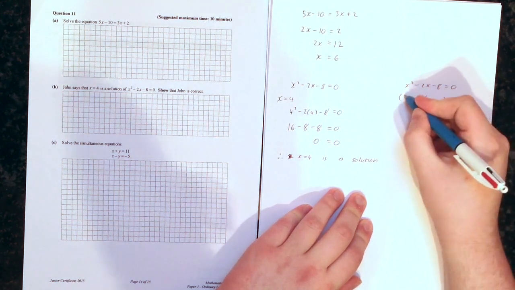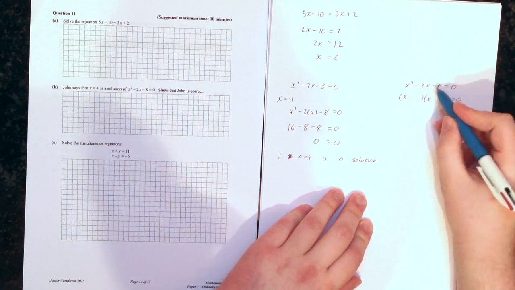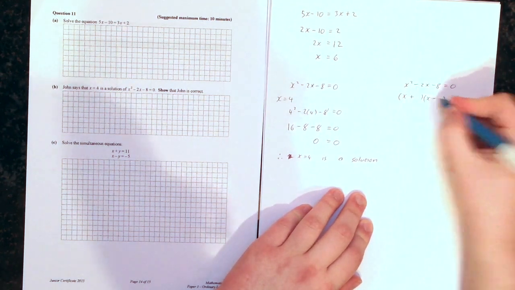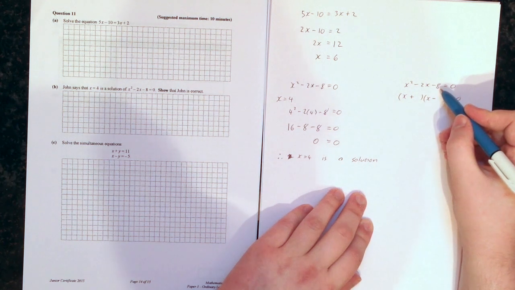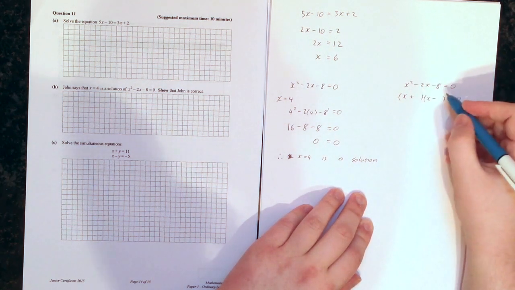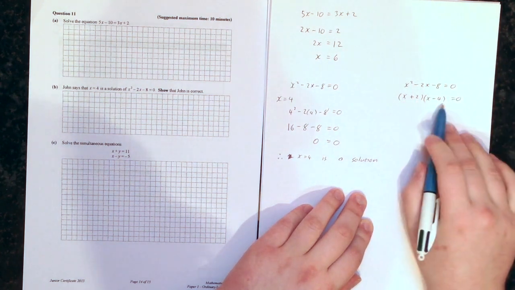So we look at the first term, that's equal to x times x. We look at the sign of the last term, it's negative, so the signs in here are different. Then we look at the factors of 8, which are 1 and 8 and 2 and 4. So if we take plus 2 minus 4, then we'll factorize this.